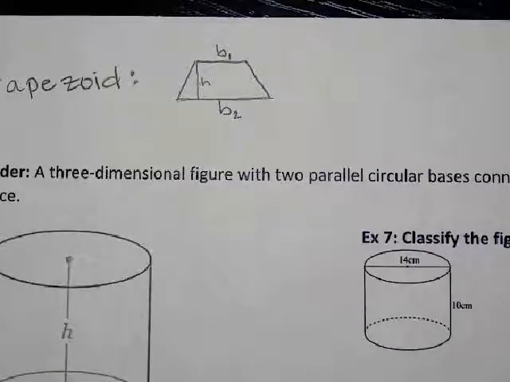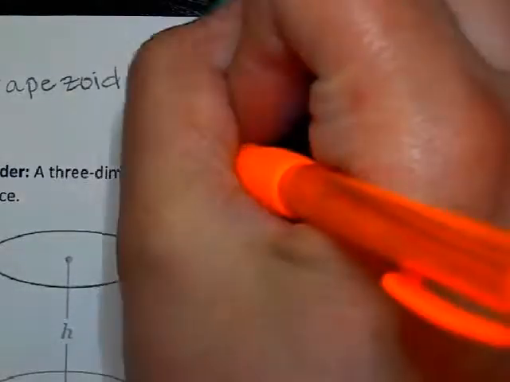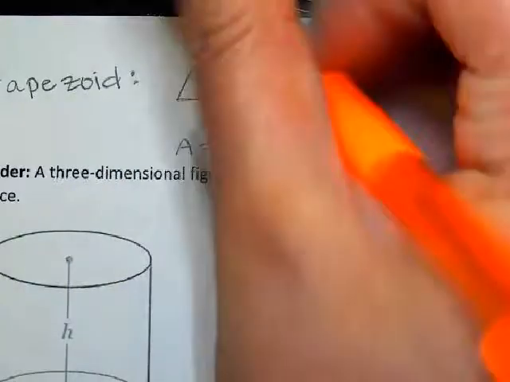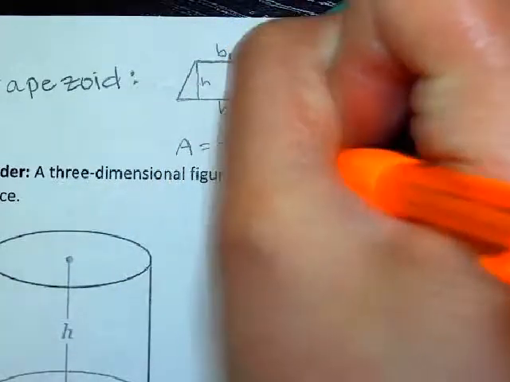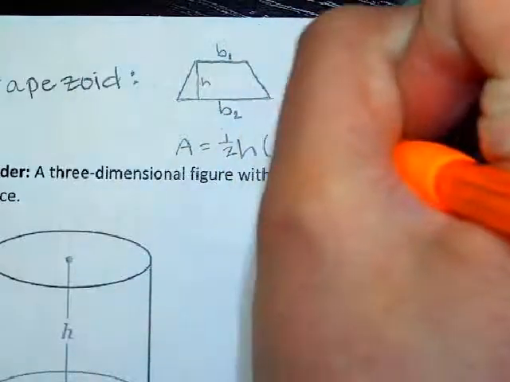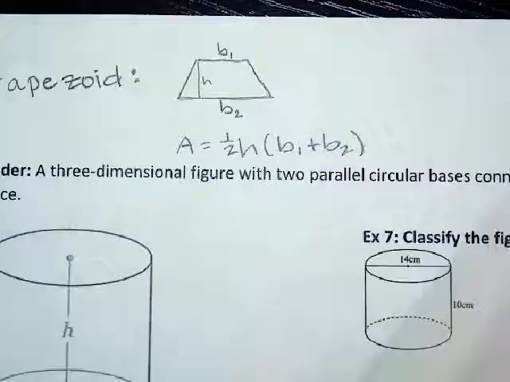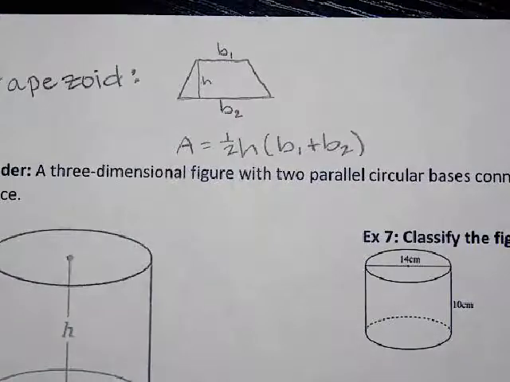So the formula for the area of a trapezoid is 1/2 times the height times base 1 plus base 2. Or a variation of that. Sometimes they might say height times base 1 plus base 2 and the whole thing divided by 2. There are different variations of how they could write it, but it's something like that. All right.